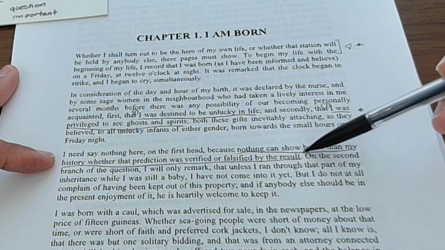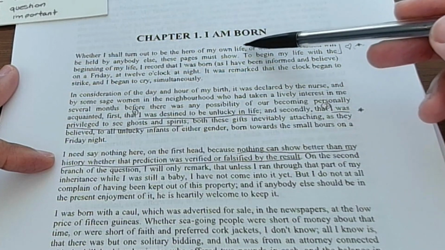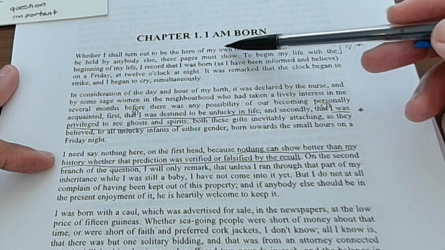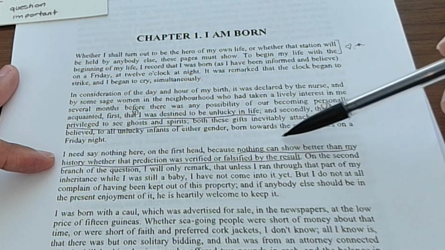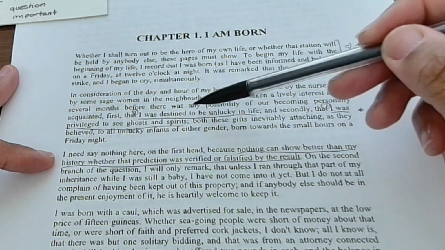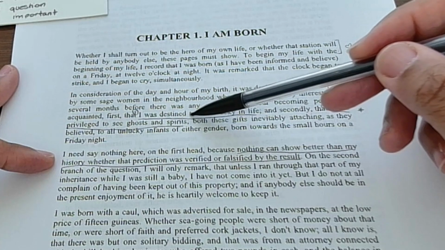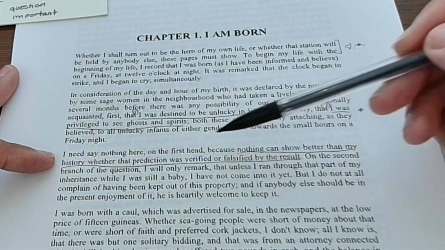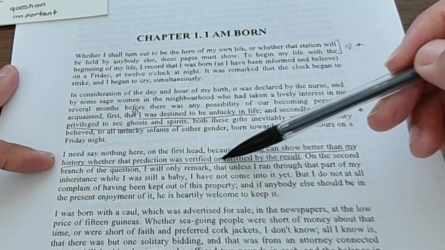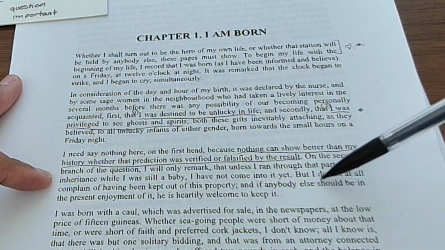Again, I'm underlining this because it ties back to this same idea: predictions about what might happen in the book, whether he's going to be the hero of his life. He even talks about, regarding the first one, whether he's destined to be unlucky in life, nothing can show better than my history whether that prediction was verified or falsified. And then he also talks about what he thinks about the second prediction.